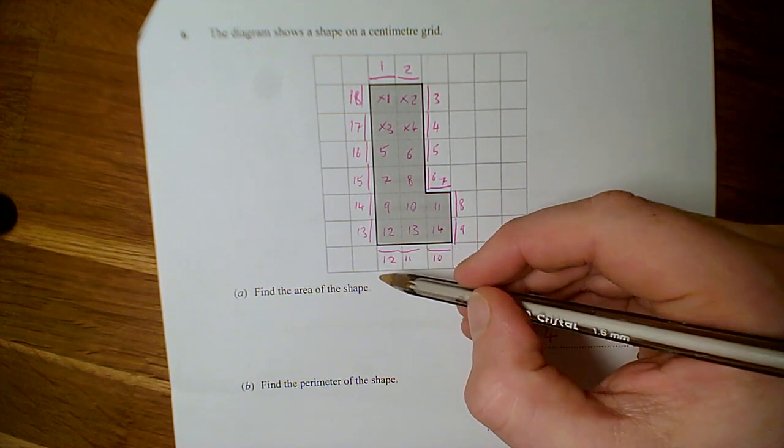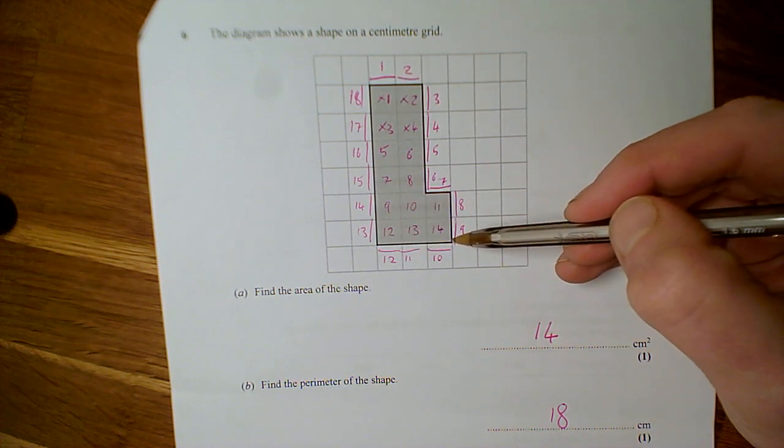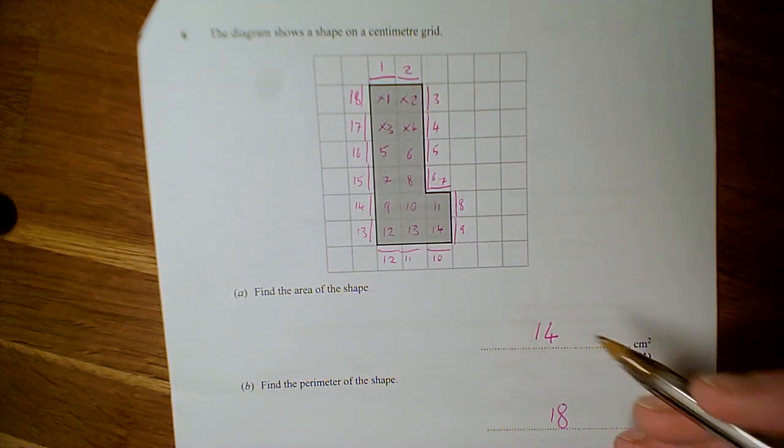An easier way to do it is it's 3 wide and 6 tall. And that's 6, 7, 8, 9, and then you double that. So 9 times 2 is 18.